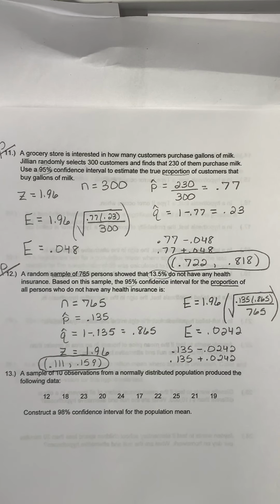There's my interval. All right, so if you've noticed, we have already covered sigma known and we've covered proportion, but we have not covered sigma unknown. That is this guy down here. This is the only sigma unknown confidence interval you're going to have. It's going to be really obvious because it's just a line of numbers.